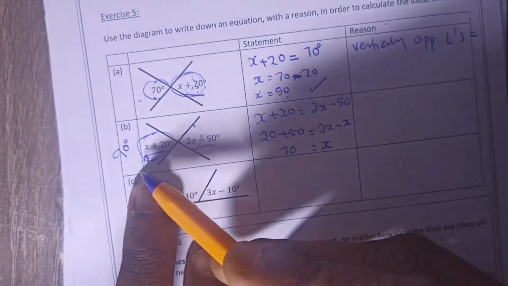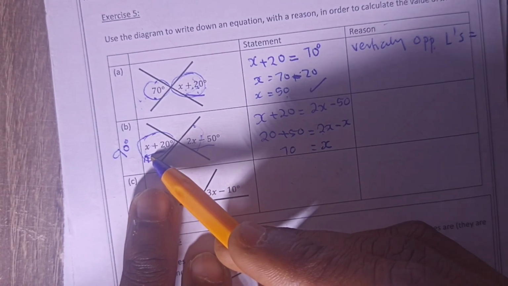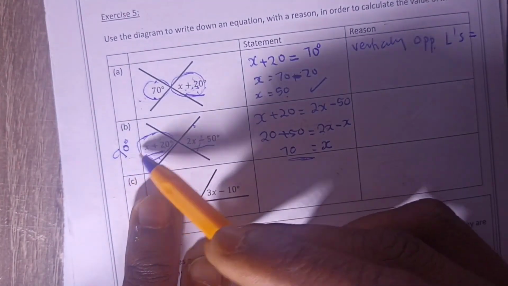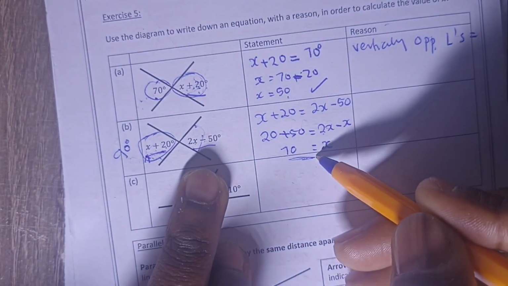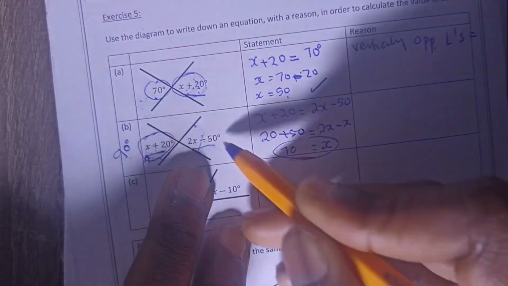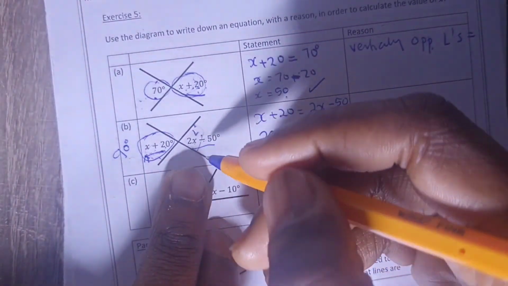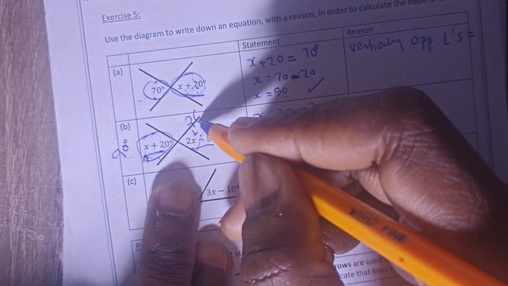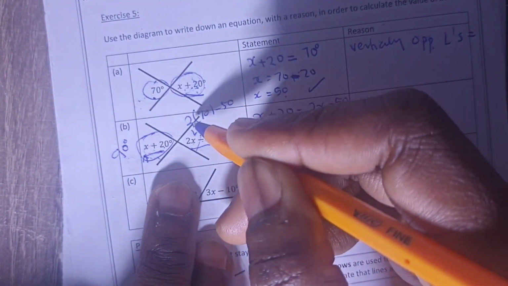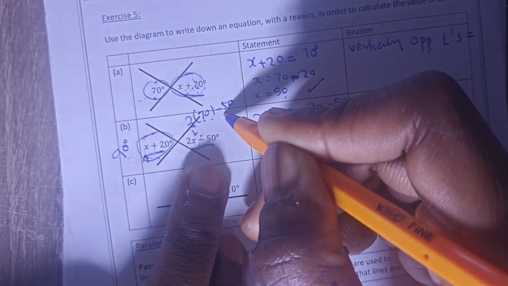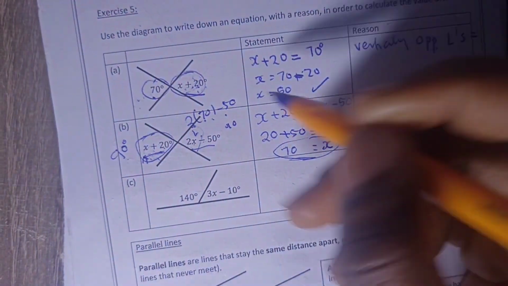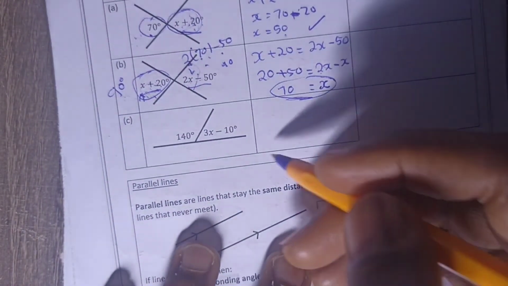So if I put x as 70, I get 90 that side. 2x minus 50, where I see x, I'm going to substitute 70. 2 times 70, 2 times 7 is 14, so it's 140 minus 50, which will give you 90 also. So you see that these two angles are the same.